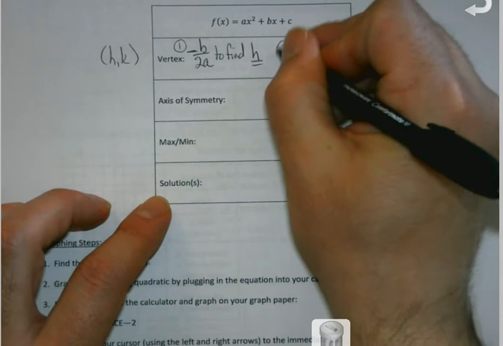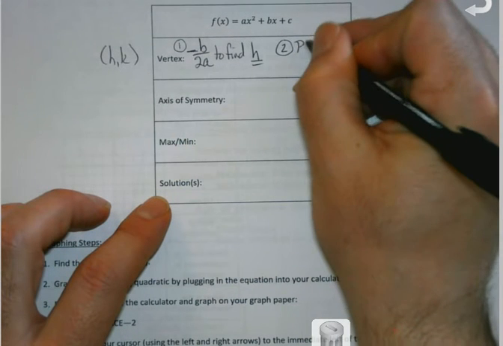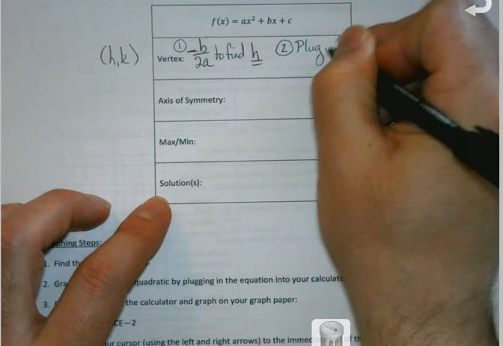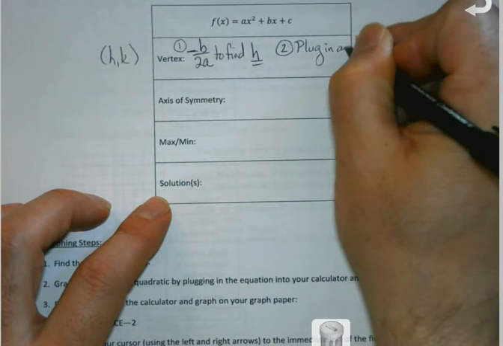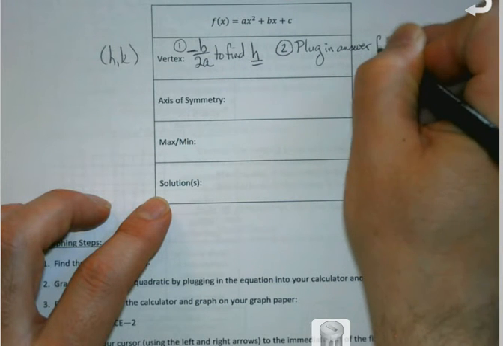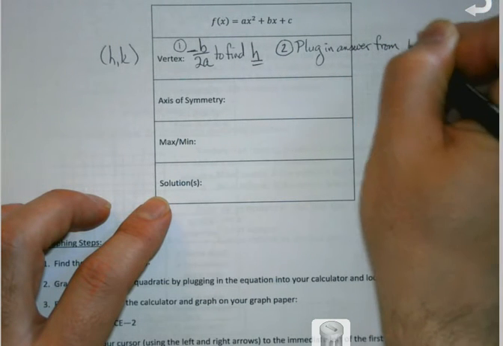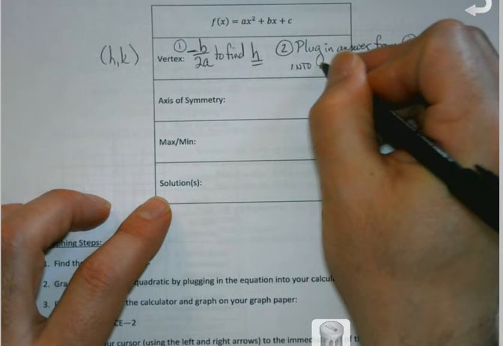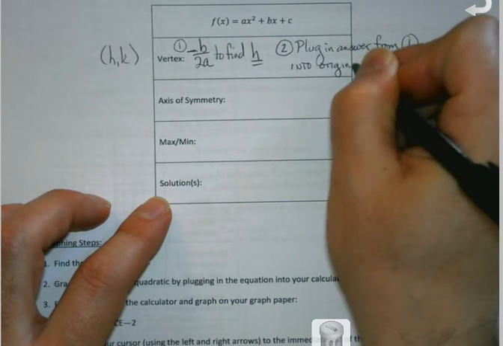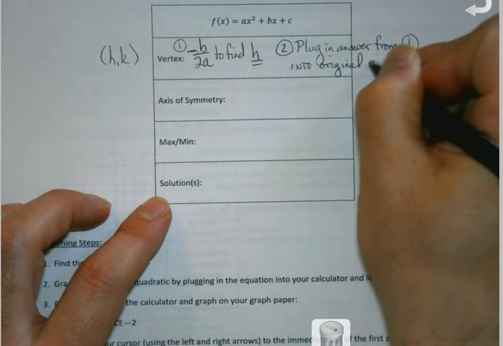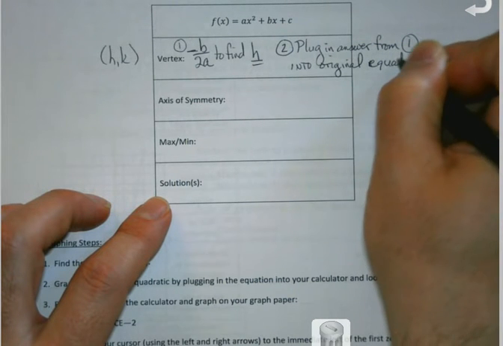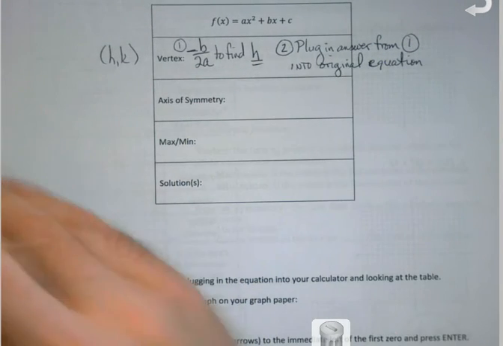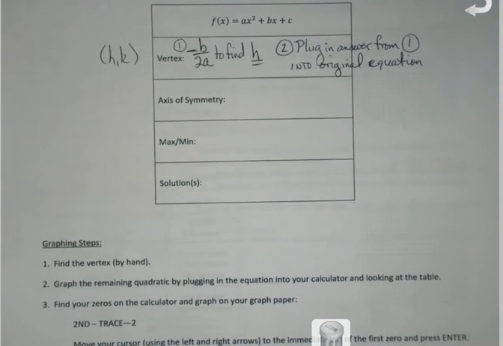And my second step is to plug in the answer from step 1 into the original equation or expression. So we're going to do negative b over 2a to get an answer, to find the first part.